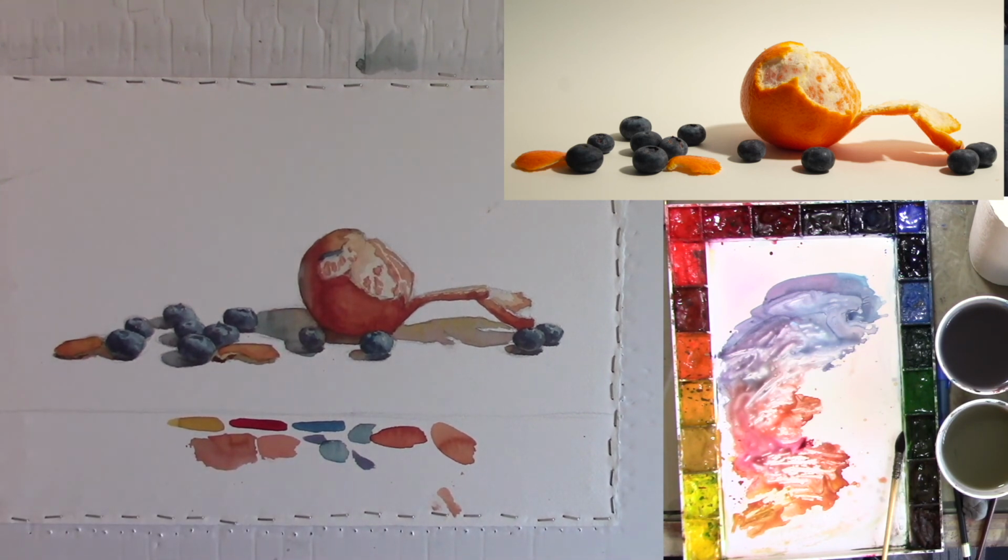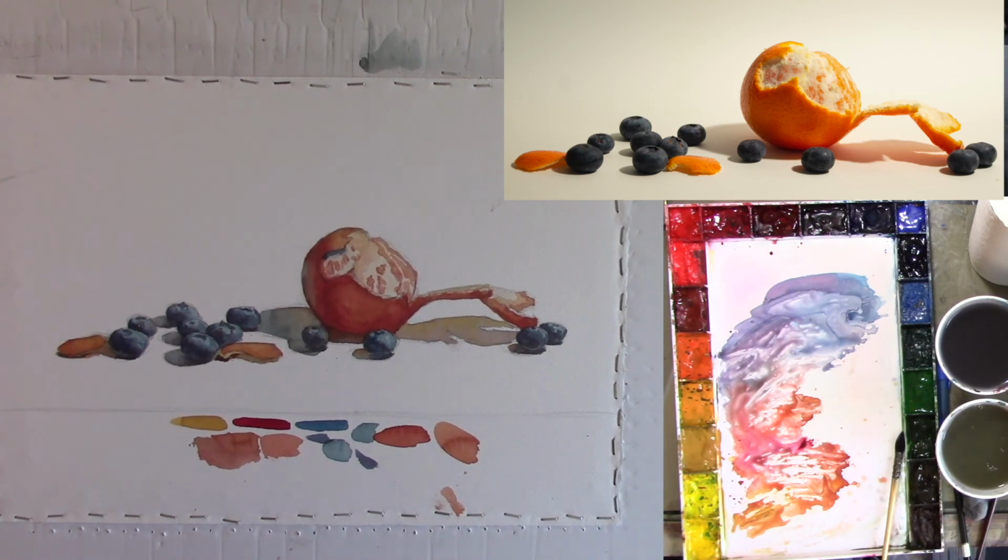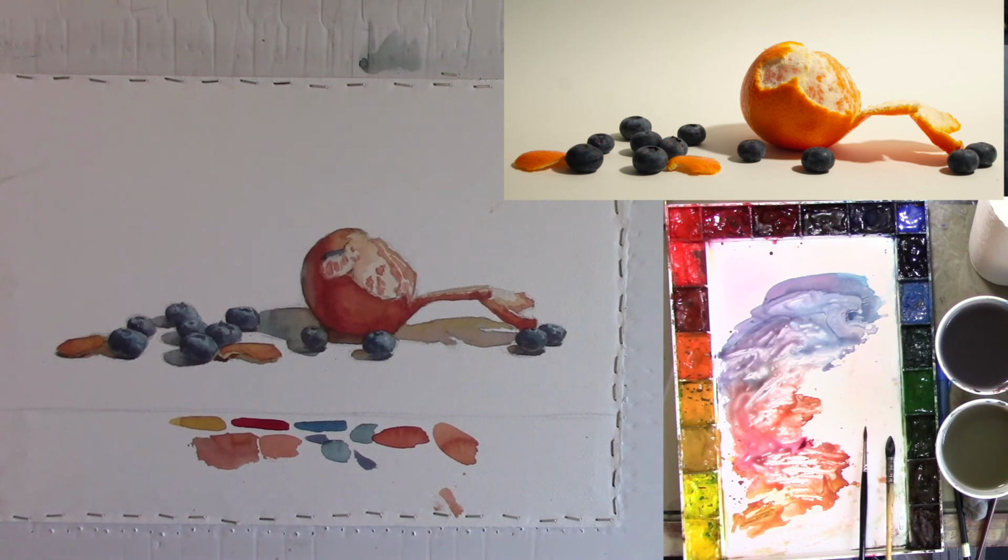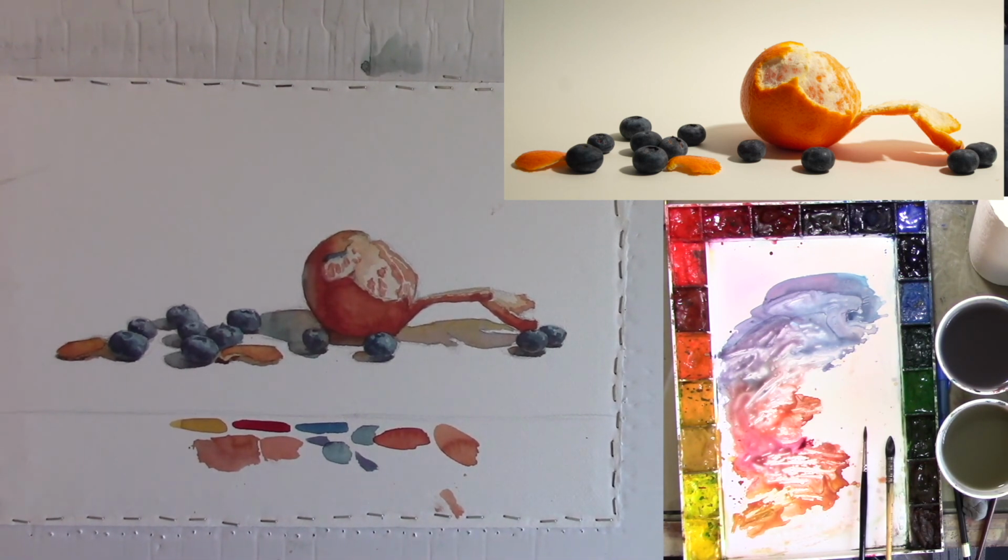Alright, so I think I'm going to use some colored pencil and then we're going to call this done. So again, you don't have to use the colored pencil. It is just an option. Let me grab it real quick.